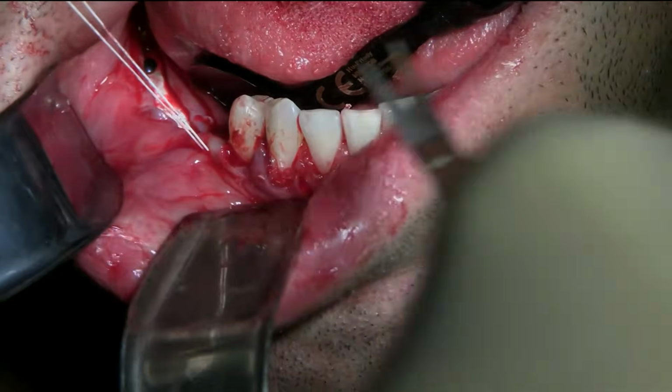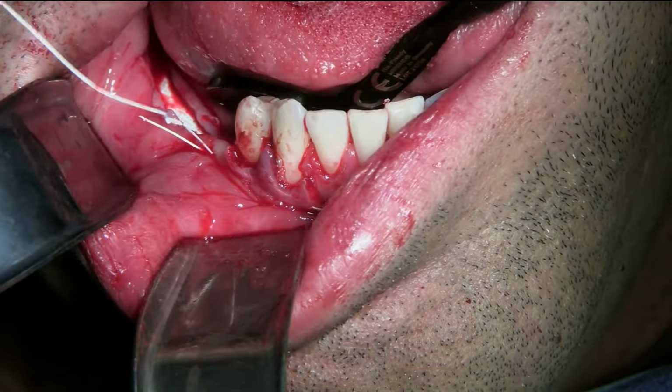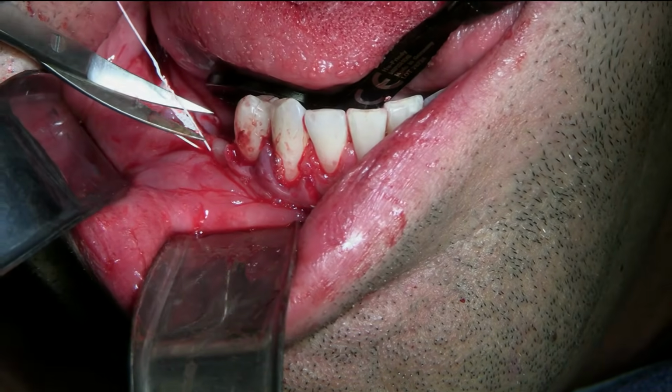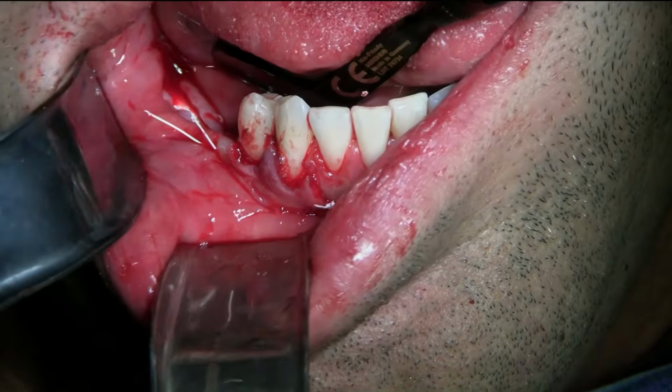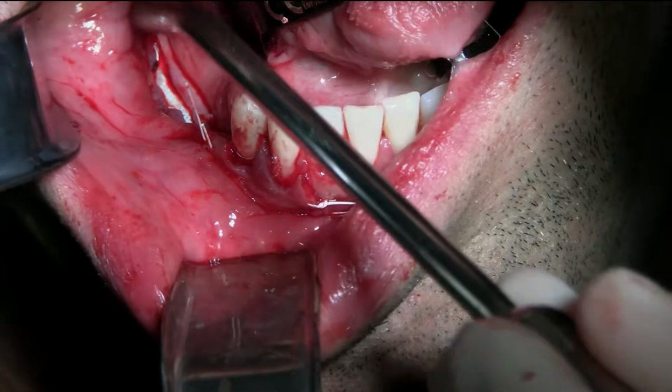Can make it long. This suture will be embedded in the tissue, so good. You're left-handed, so. Okay, so we're good with that one. So the first one is sitting pretty well.